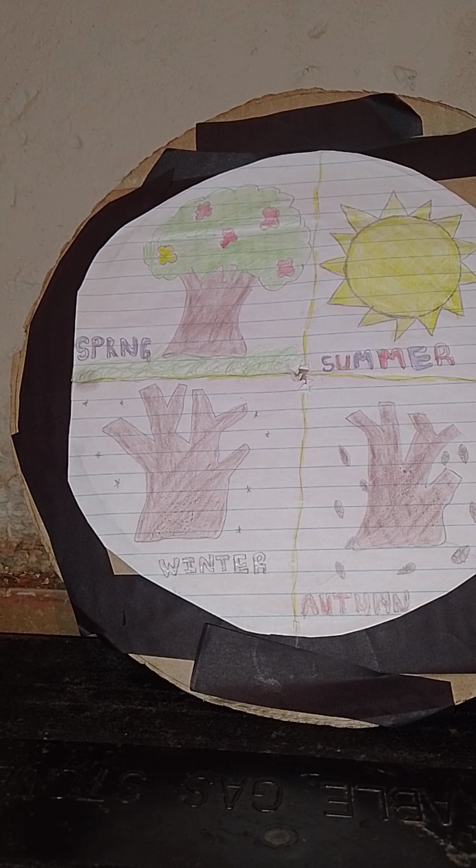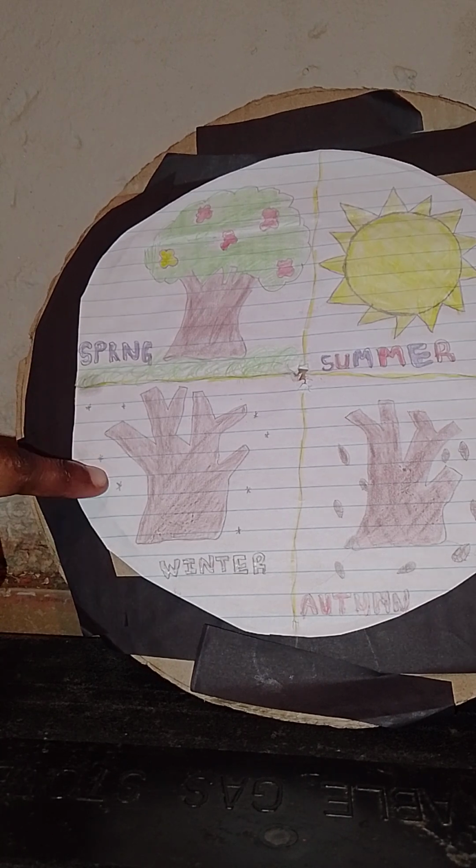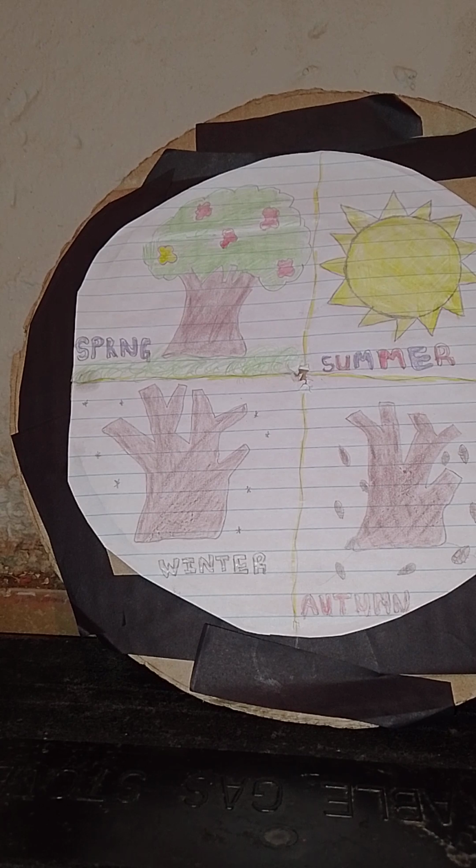Then we have our last season. Our last season, we're going to be discussing winter. This is our winter season. Winter season is when the temperature reaches its lowest. Mornings are often frosty. Winter season in South Africa is between June, July and August. This is the time when the daylight is short and the nights are long.